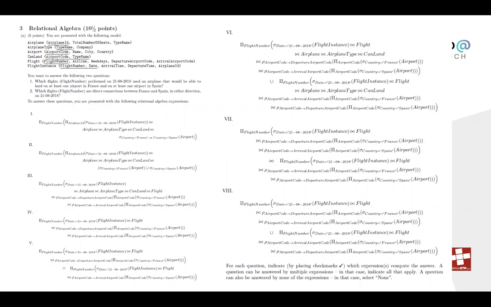Now we might give you some queries to say, okay, give me, like this is one query: which flights were performed on this day, and so on and so forth. And then there's a whole bunch of corresponding possible ways to write it down. So a natural question to ask is which of these relational algebra expressions gives you the result of each of these questions.